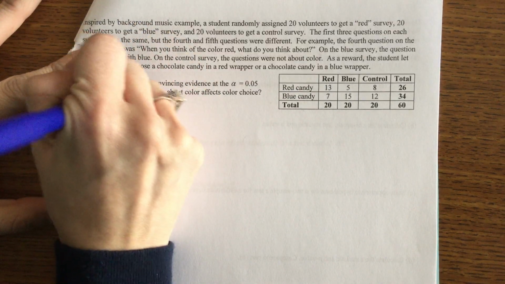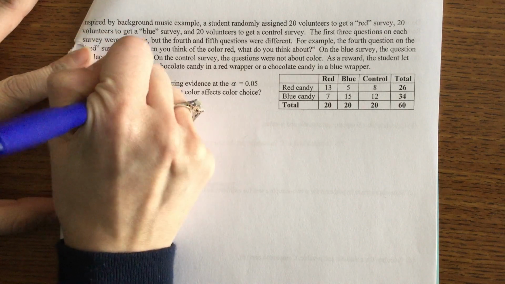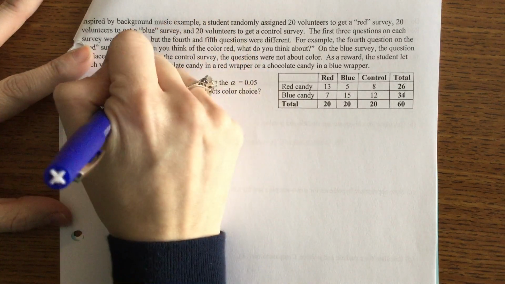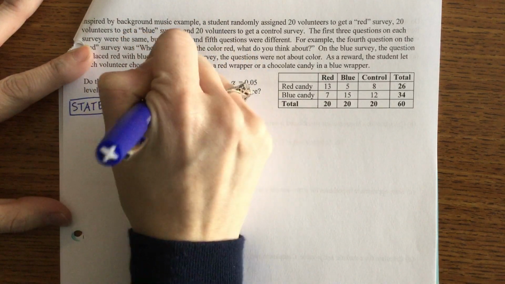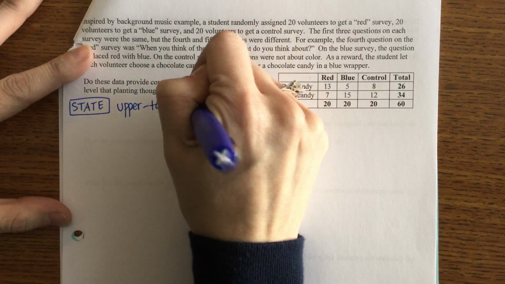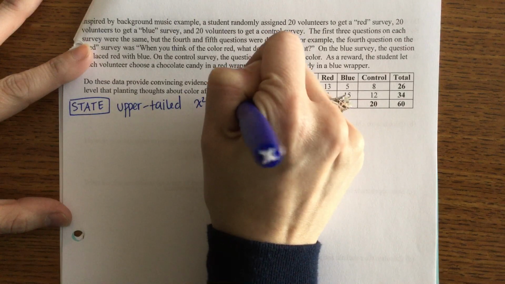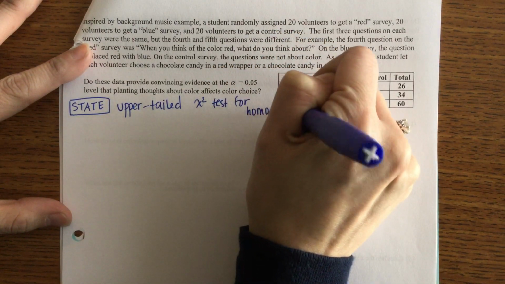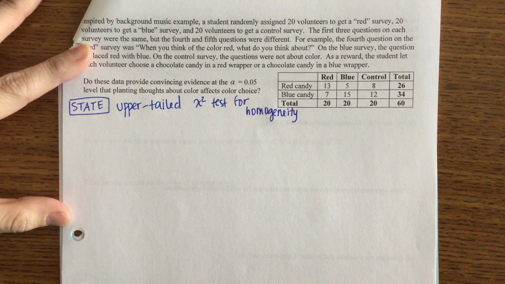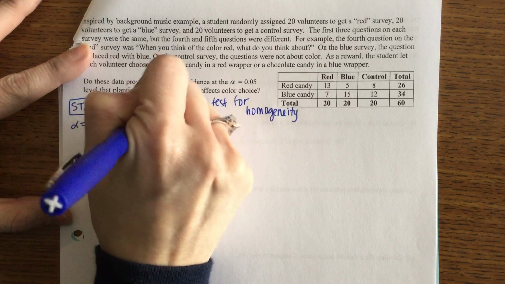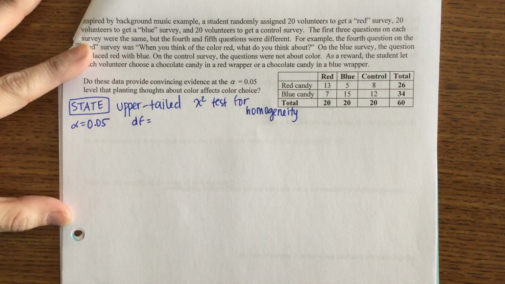State step. We okay if I do not use complete sentences? Okay, still upper-tailed. Like we said, chi-square is always upper-tailed. It's upper-tailed. It's a chi-square test for homogeneity. Of course, give your alpha. Alpha is 0.05. Chi-square always needs degrees of freedom.